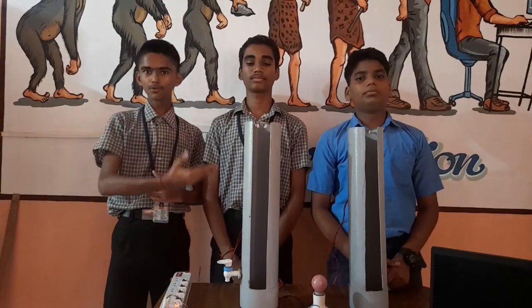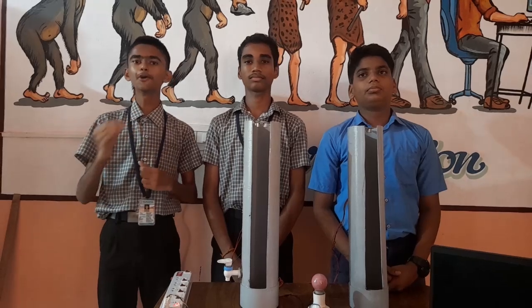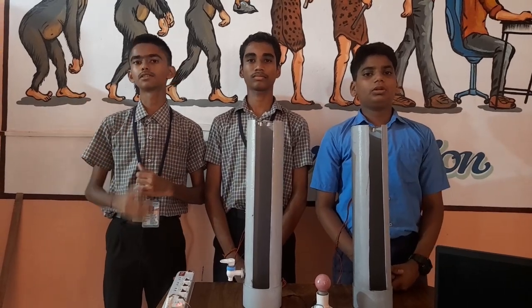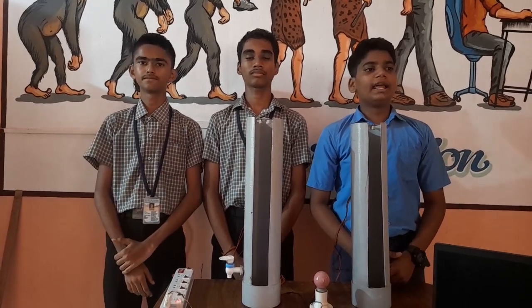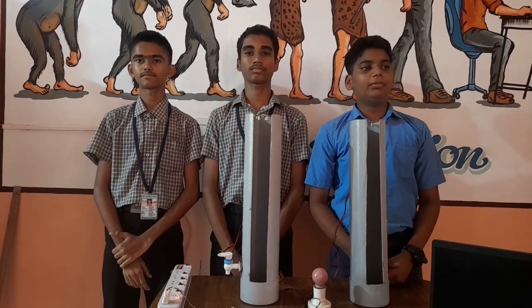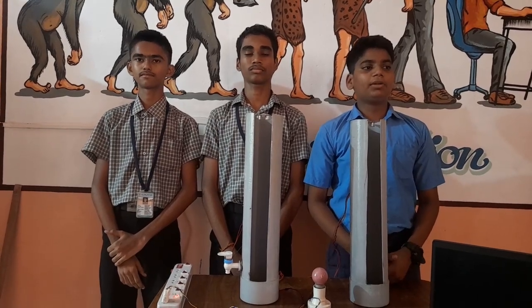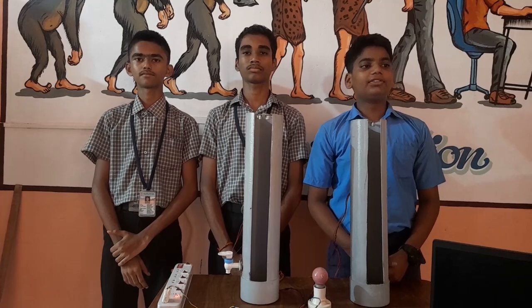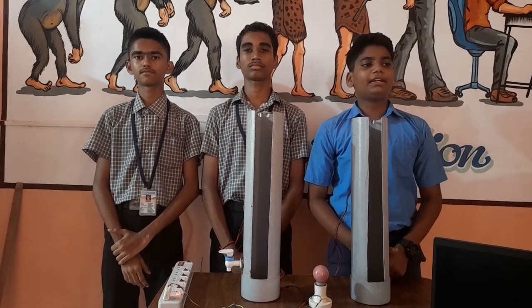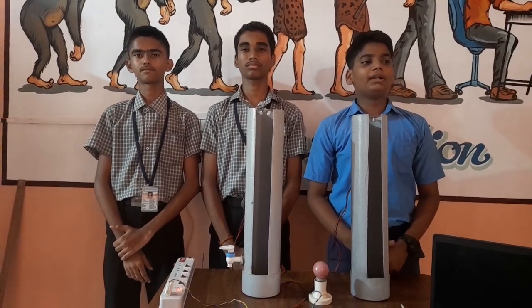So, our project name is WaveWatch. It's an IoT based automatic pump controller. Problem statement. Due to the lack of efficient water management system, farmers face difficulties in optimizing irrigation practices. This leads to water wastage, impacting farmers' livelihood and causing environmental concerns.